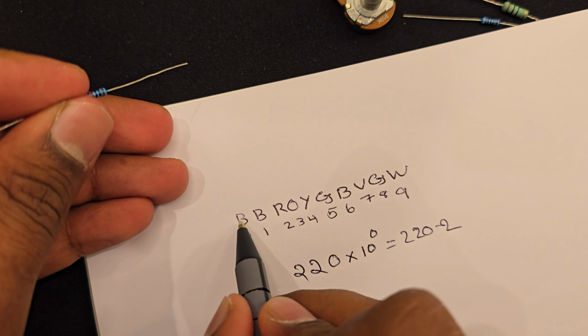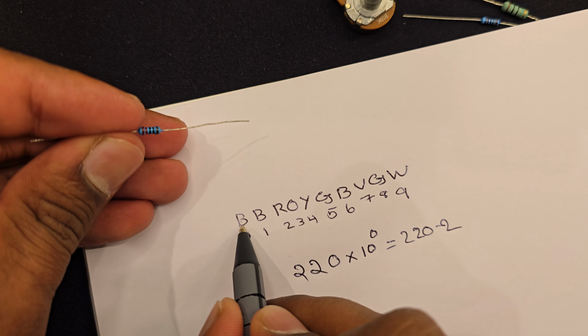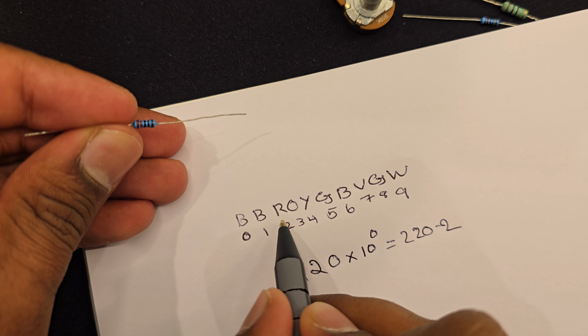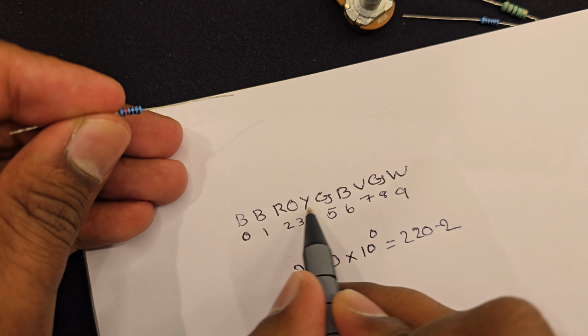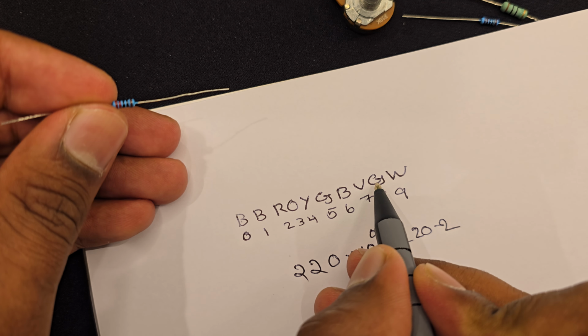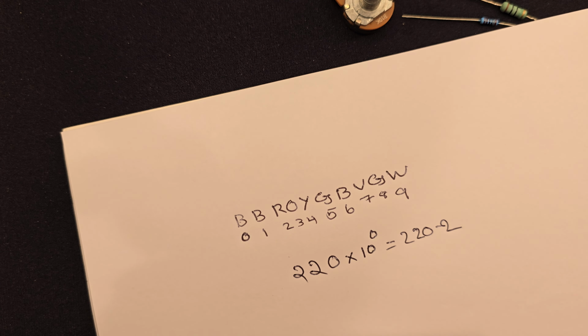So these colors are: black, brown, red, orange, yellow, green, blue, violet, gray, and white. That's how the colors are ordered.